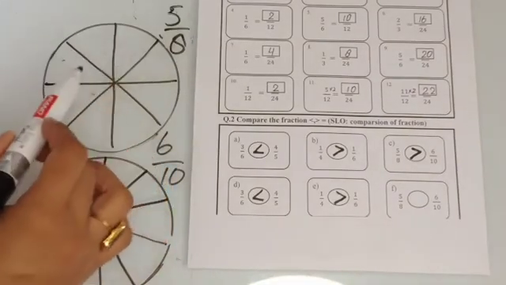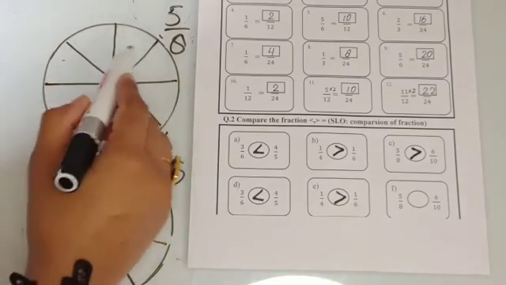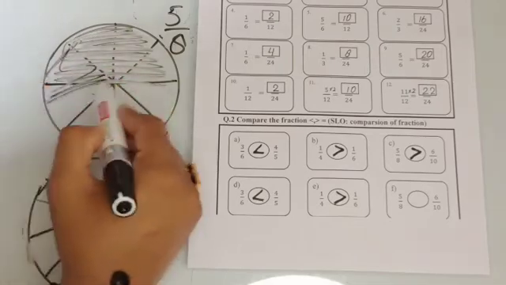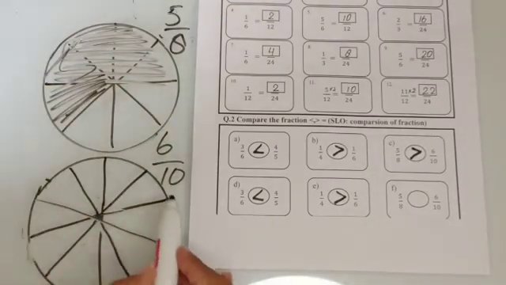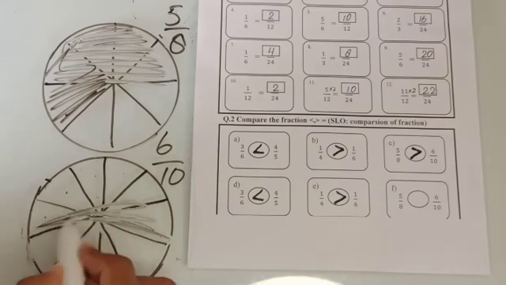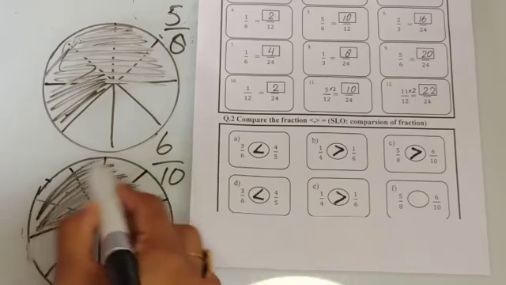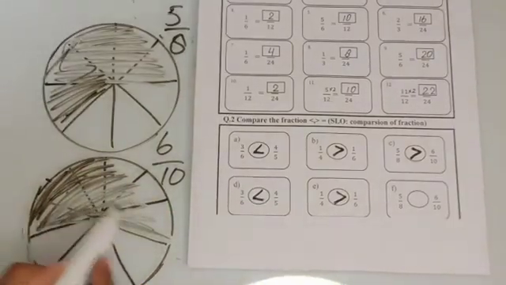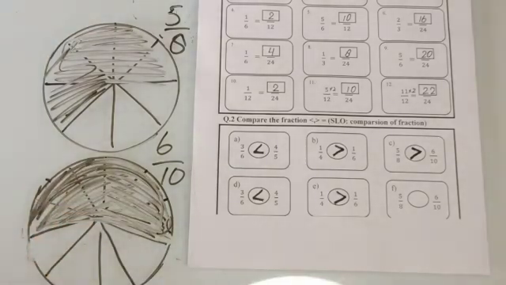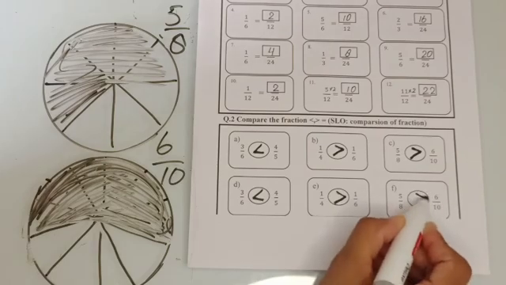Here we have total 8 parts and we have to shade 5 out of these 8. And here we have total 10 parts and we'll shade 6. 1, 2, 3, 4, 5 and 6. As you can see, 5 by 8 has more shaded area than 6 by 10, so 5 by 8 is greater than 6 by 10.